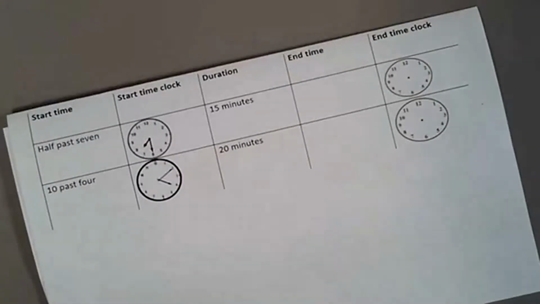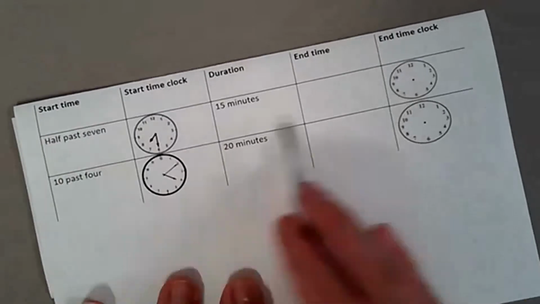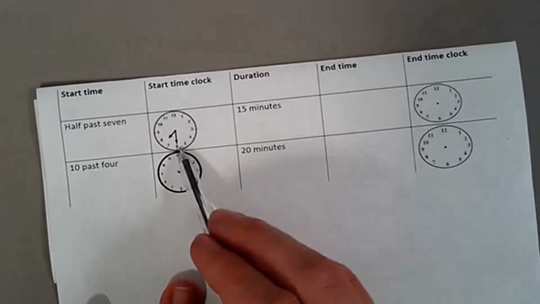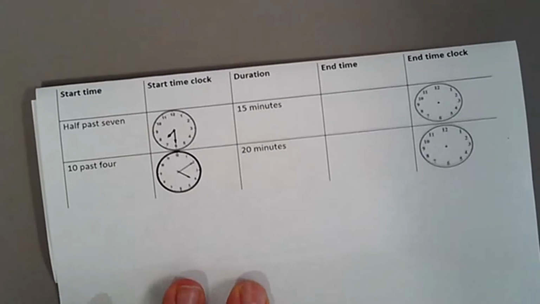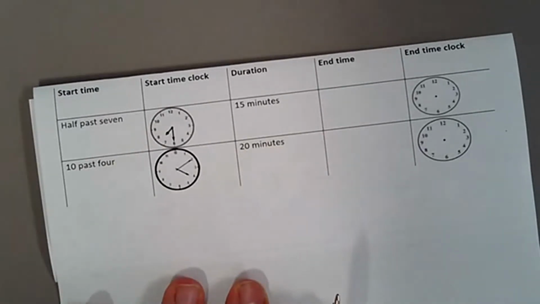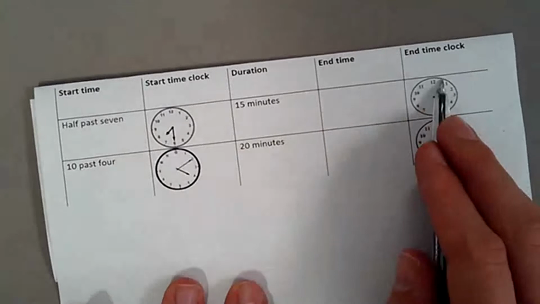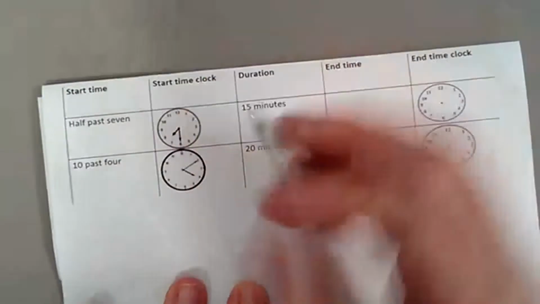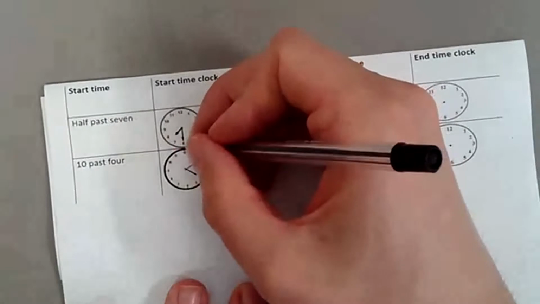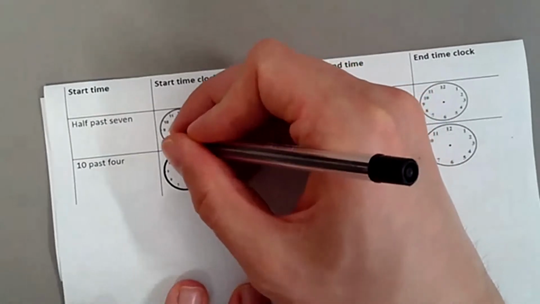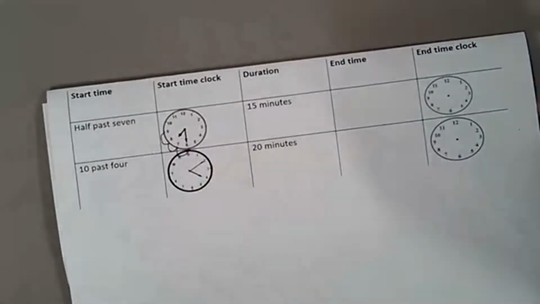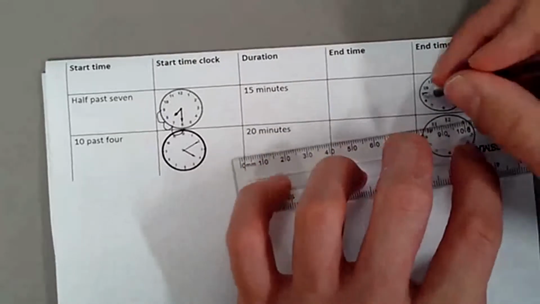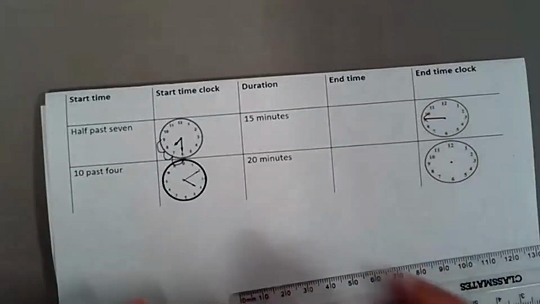The last thing you need to do on your worksheet is going to be using the duration. So the start time of a race is 7:30. What time will we finish on if the duration, the length, is 15 minutes? Well, I know the minute hand will move 15 minutes. So 5, 10, 15. I know the minute hand will be pointing directly at the 9. The long minute hand will be pointing directly at the 9.